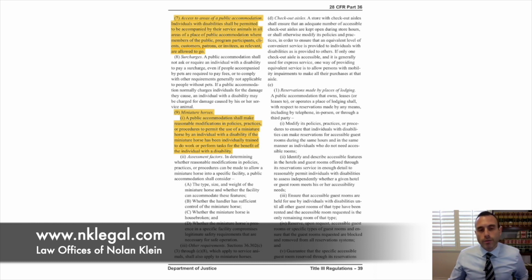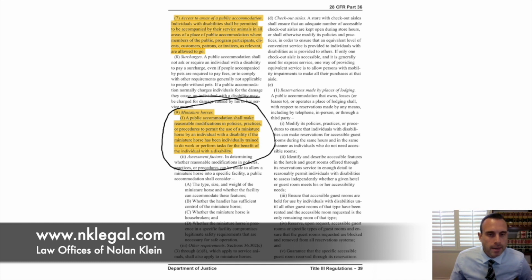Now, I just want to clarify something here that frankly I find a little bit confusing, and I want to make everyone aware of it. In the definitions to the regs, a service animal is defined as a dog. But there is this section here that discusses miniature horses and making reasonable modifications to allow an individual with a disability to use their miniature horse if it's been individually trained to do work or perform tasks.